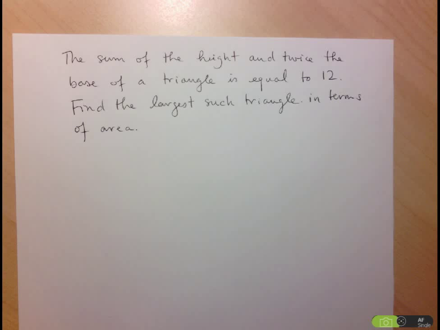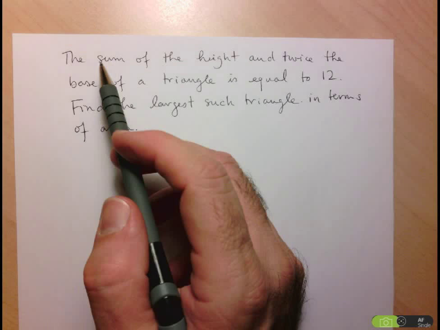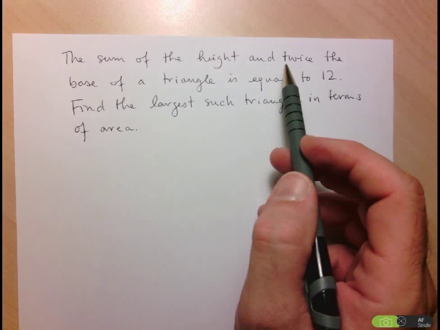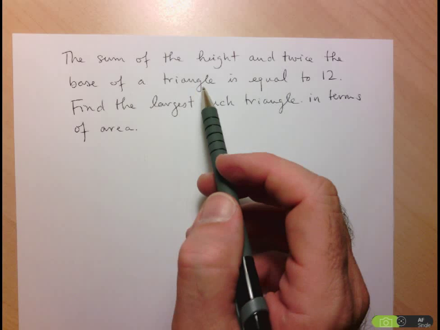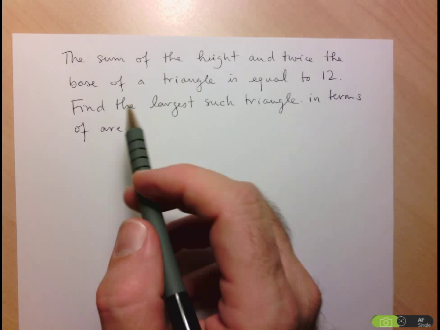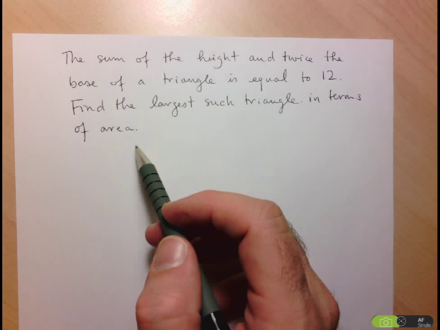Hi folks, we're going to take a look at a word problem here. So let's take a look at it. We have the sum of the height and twice the base of a triangle is equal to 12. Find the largest such triangle in terms of the area.